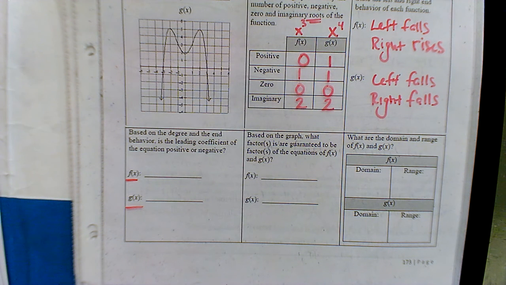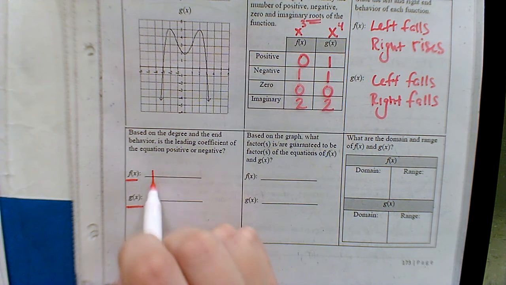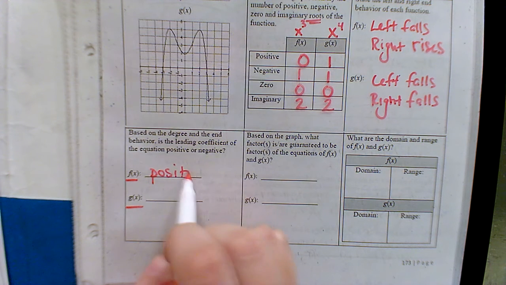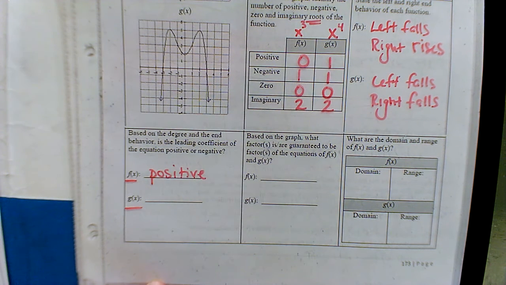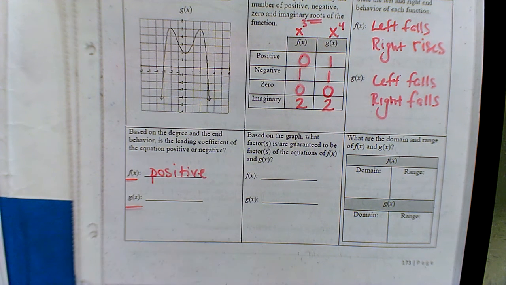What do you think? For the first one, for f of x, it would be a positive leading coefficient. How'd you know? Since the right end behavior is going up. All right, so if you look at the f of x graph, the right end behavior we said rises, it's going up. The right side dictates the sign of the leading coefficient.